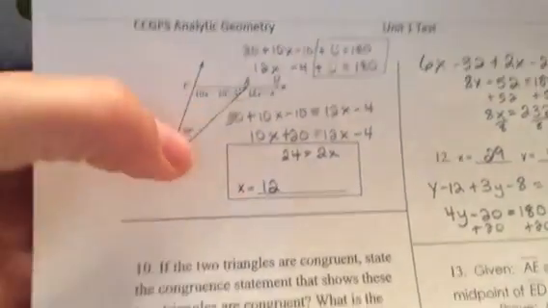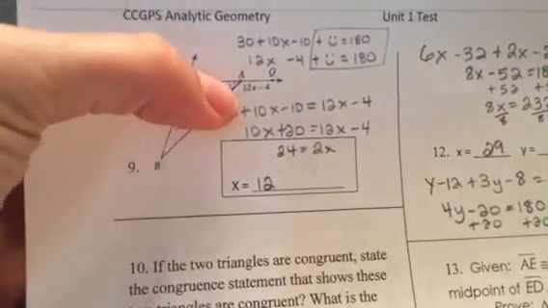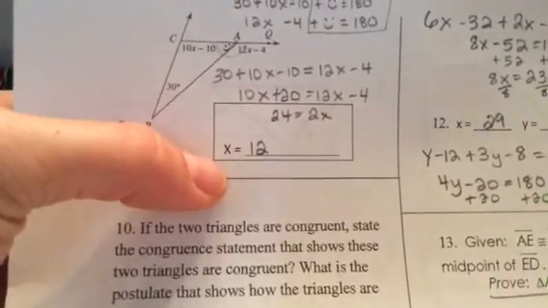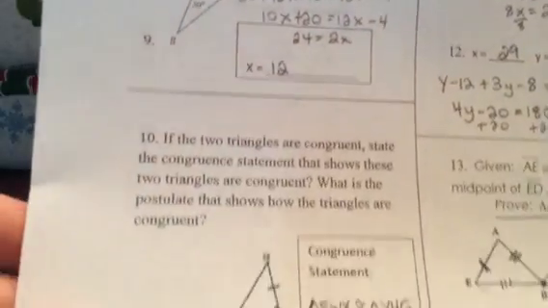So we've got 30 plus 10x minus 10 equals 12x minus 4. So once we combine like terms and get the x by itself, x equals 12.